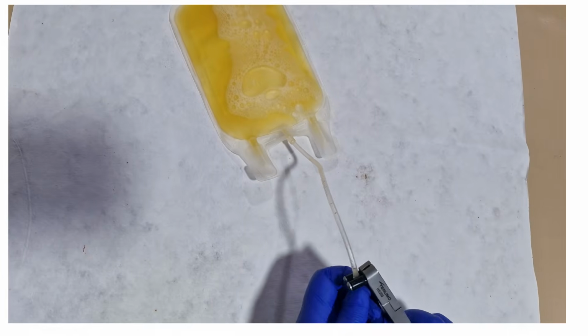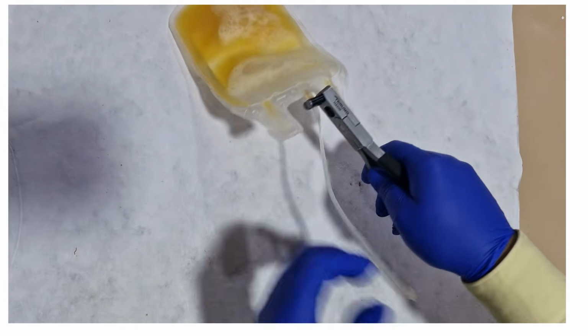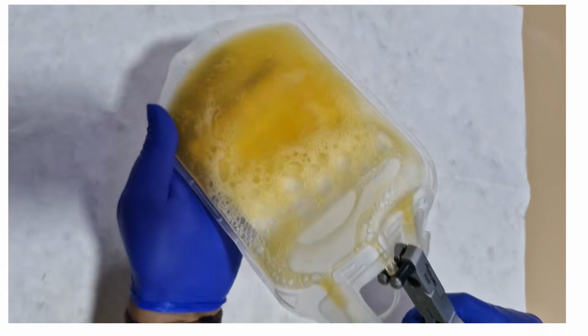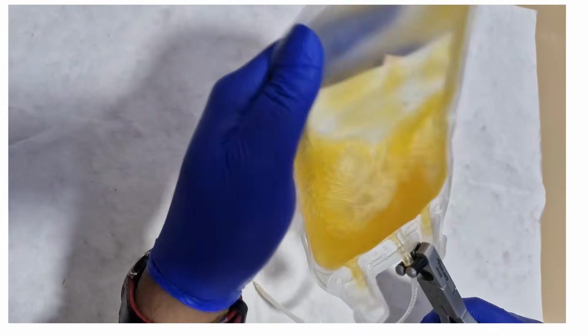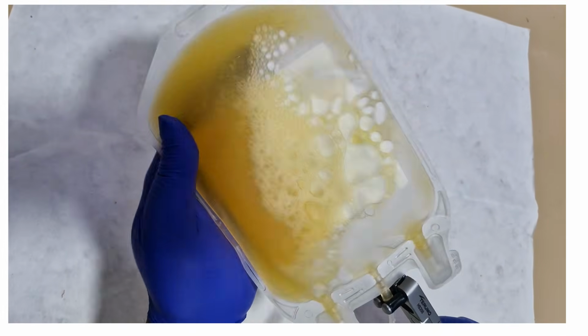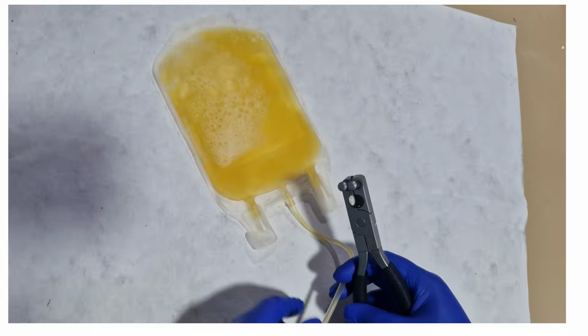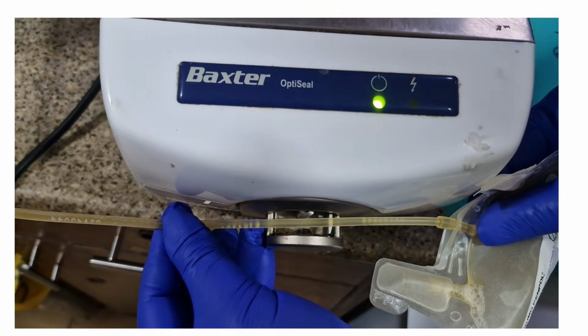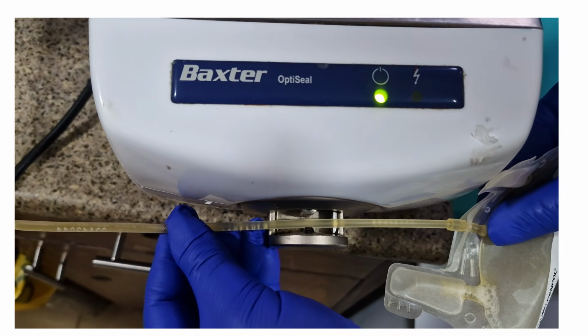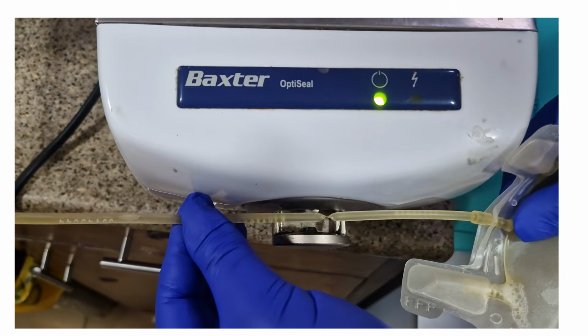We will mix the bag gently 3 times, and using a stripping device, we will take an ideal sample into the segment. Using a sealer, we will remove the segment from the platelet concentrate bag.